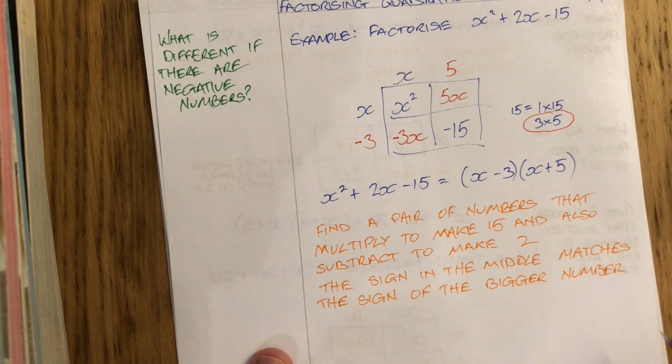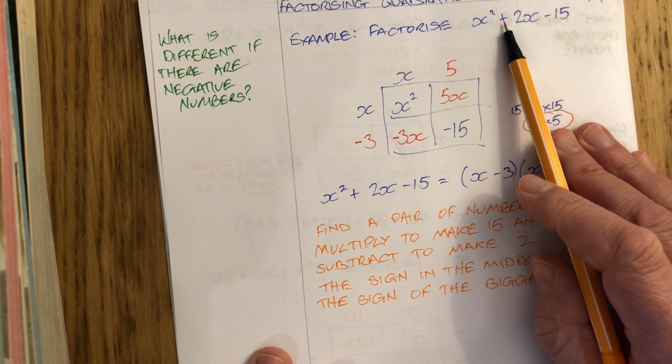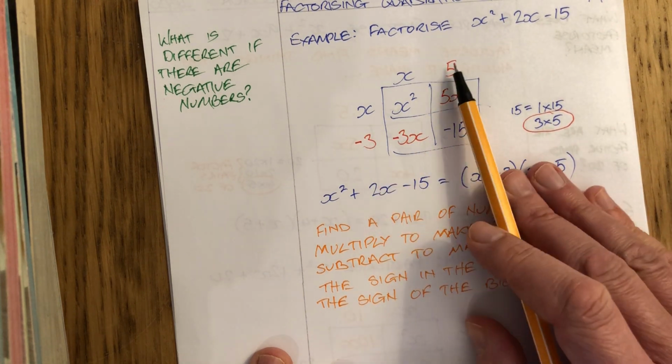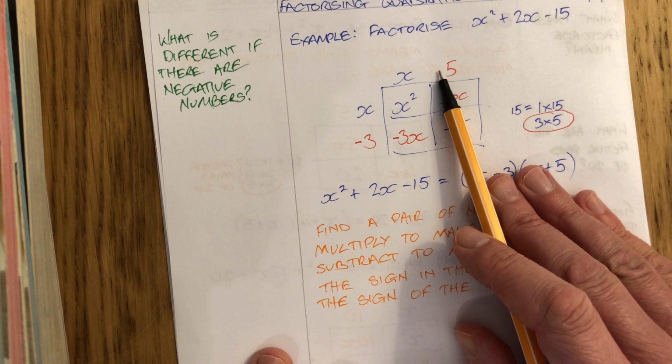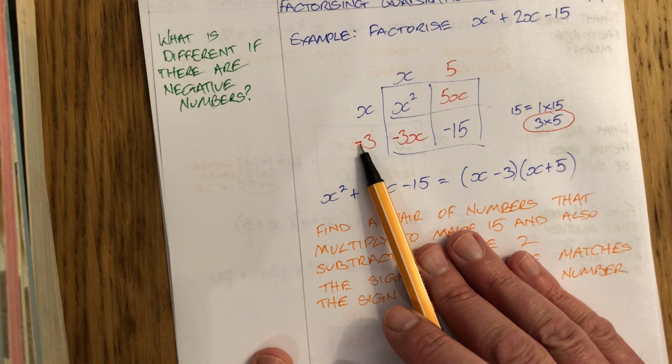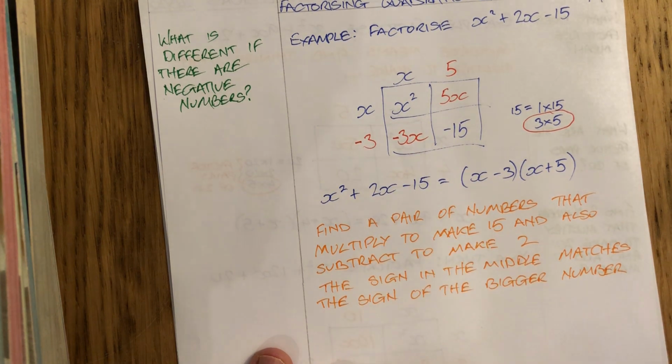What do I mean by that? So plus here, 5 is bigger than 3, 5 is plus. That means then that 3 is negative.